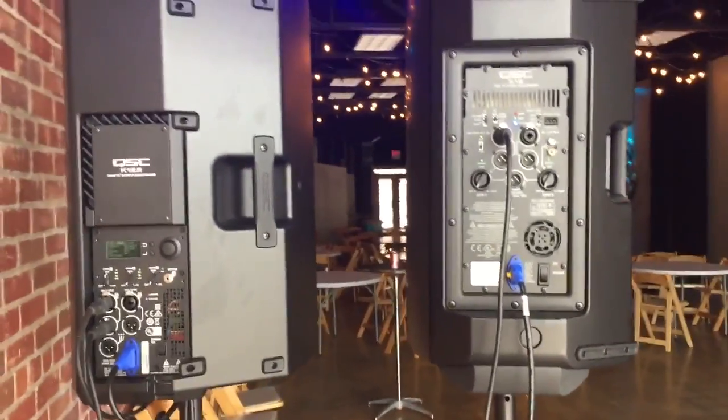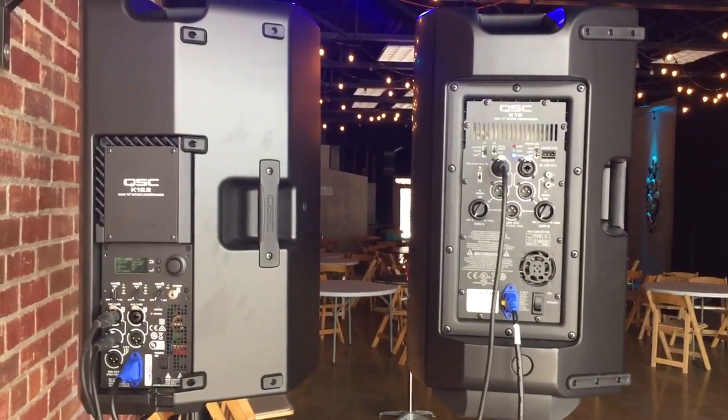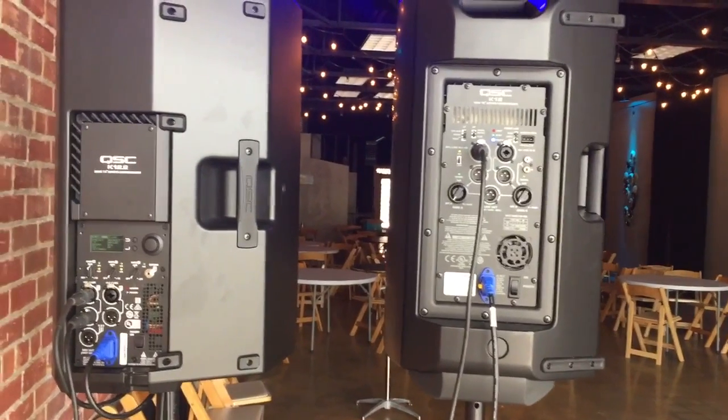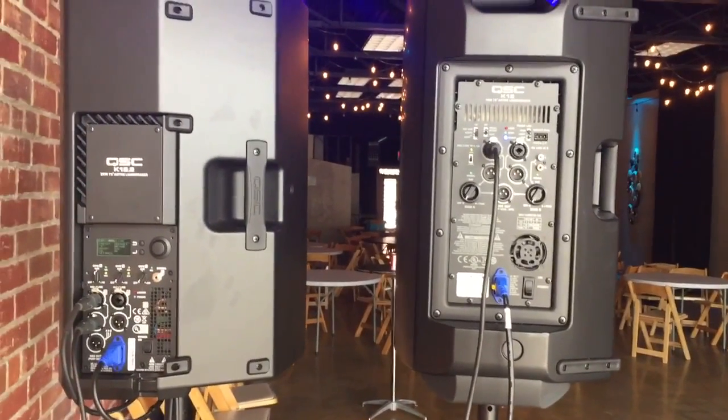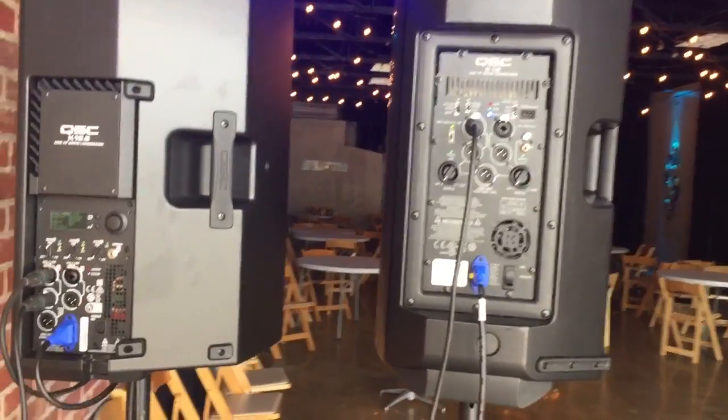As you can see right off the bat, this one, the K12, does not have the digital interface that the K12.2 has. Now the question is, is that a good thing? Is the digital interface actually an improvement over your hardware switches?